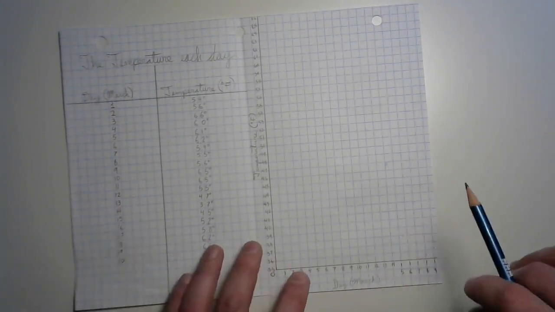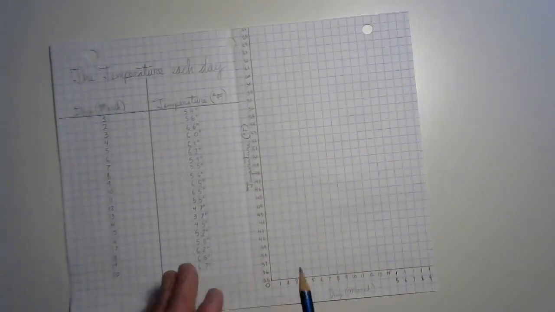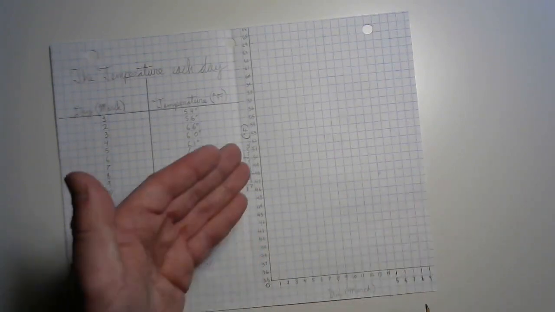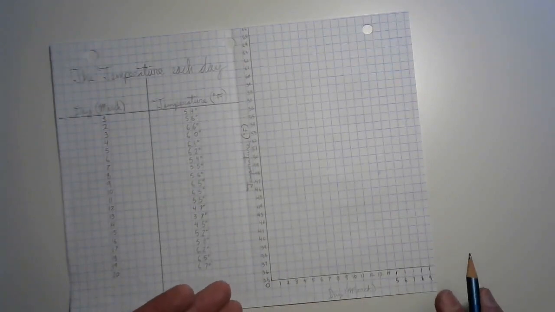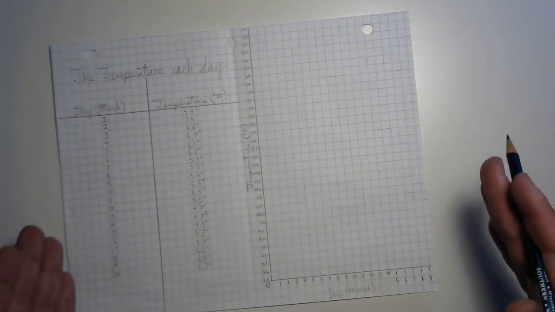So what I'm going to do probably is attach another piece of paper to make this just a little bit bigger so I can get everything on there. But I'm glad I made this mistake so you don't have to. Make sure to carefully count your lines in both directions and make sure you have enough space. Or use a separate piece of paper if you like.